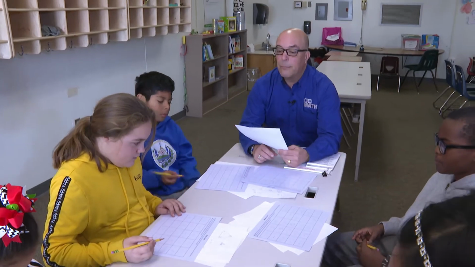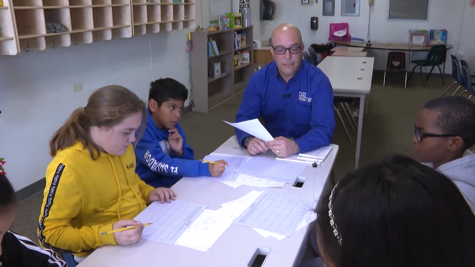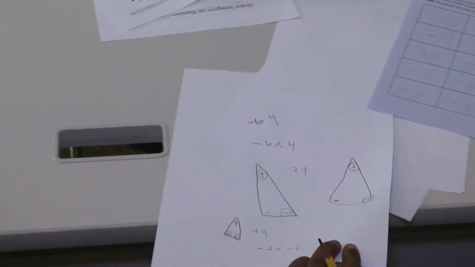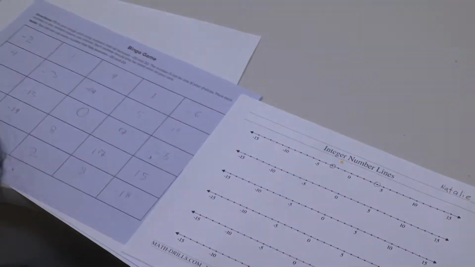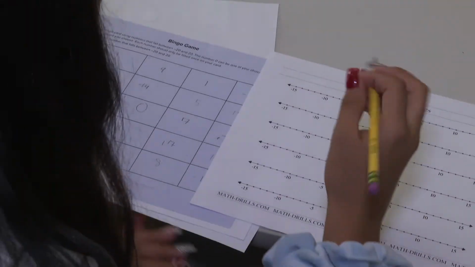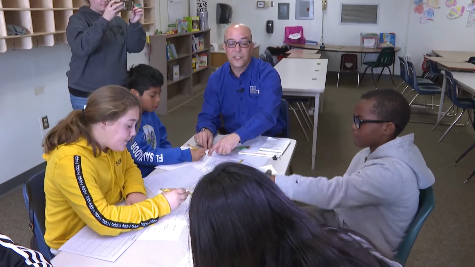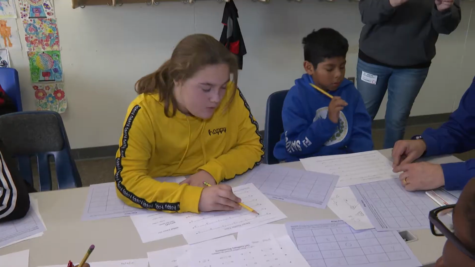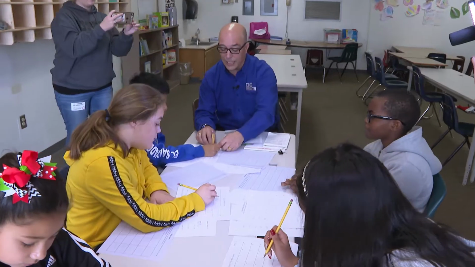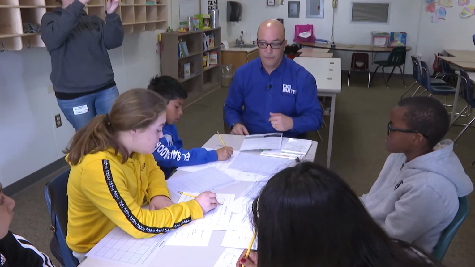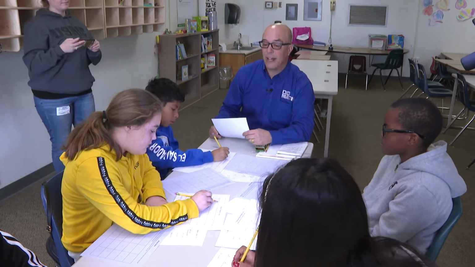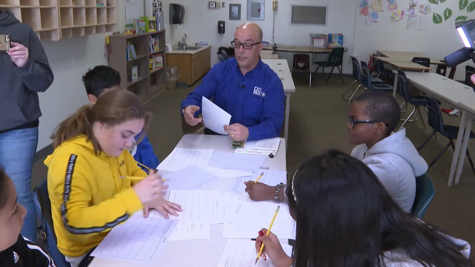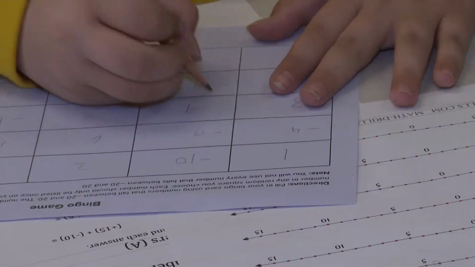-7 minus 7. Now, if you guys need to, take out your number lines. So right now, if we're at -7 and we're going to subtract 7 more, are we going to get closer to 0 or farther away? Farther away, right? So if you're at -7, go backwards 7 more. So -7 minus 7, where will that put us? -14. So if you have -14, go ahead and put an X on it or a circle.